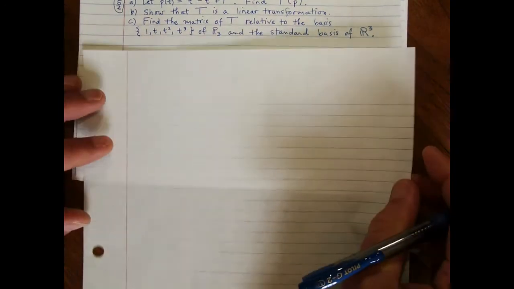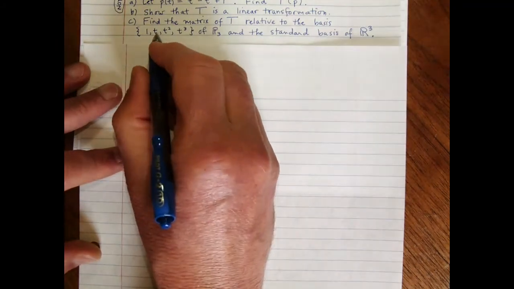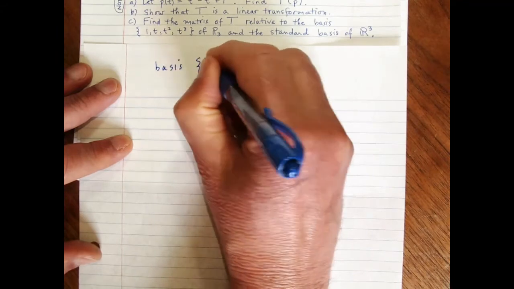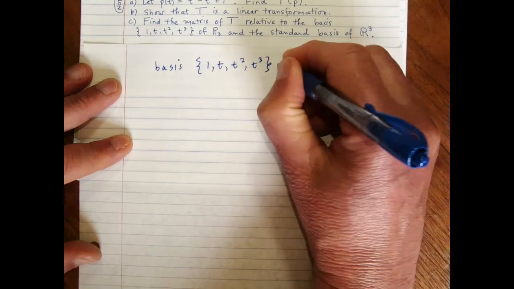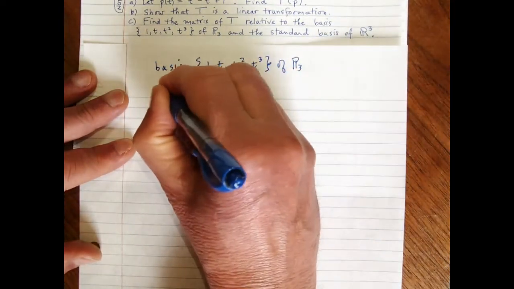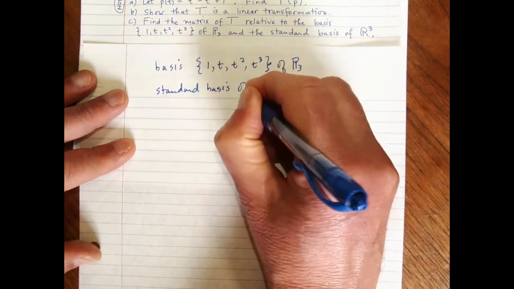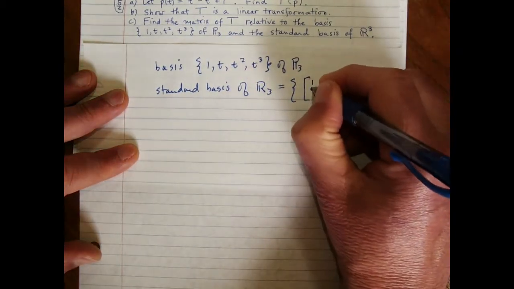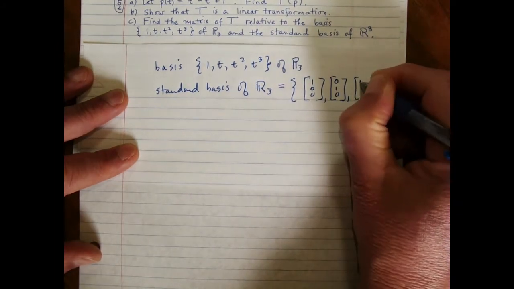Find the matrix of T relative to the basis 1, t, t squared, t cubed of P3, and the standard basis of R3, which we know is 1, 0, 0, 0, 1, 0, 0, 0, 1.